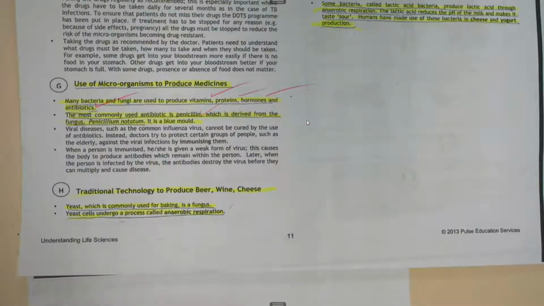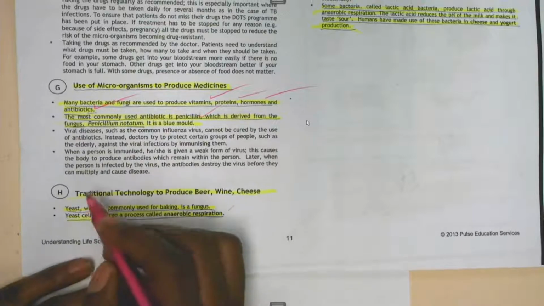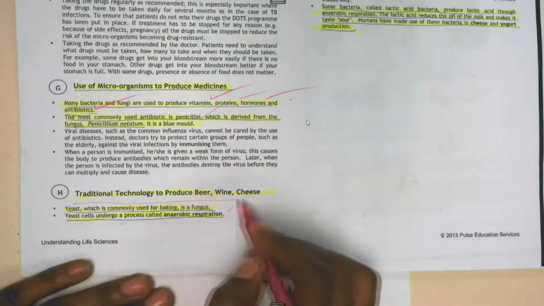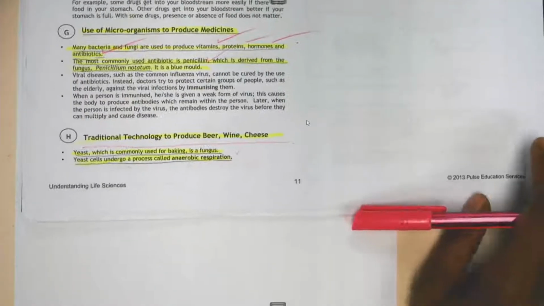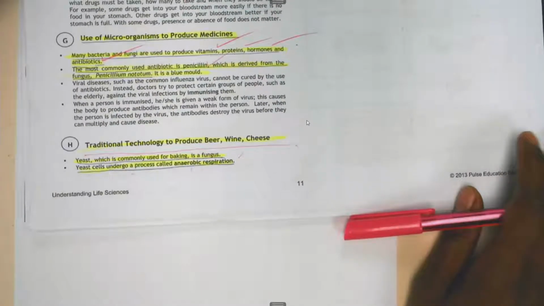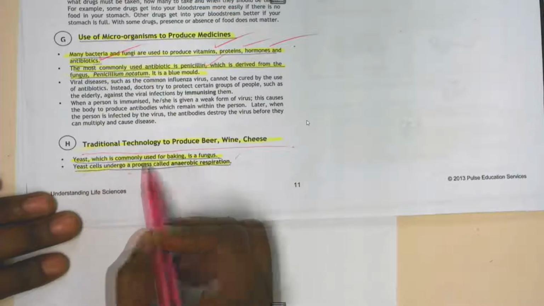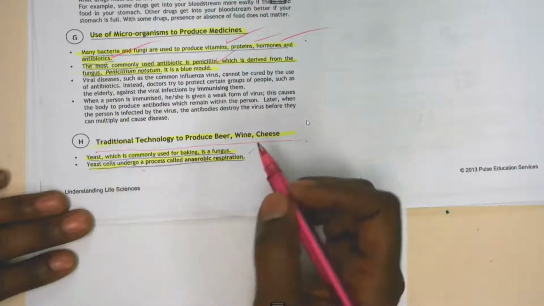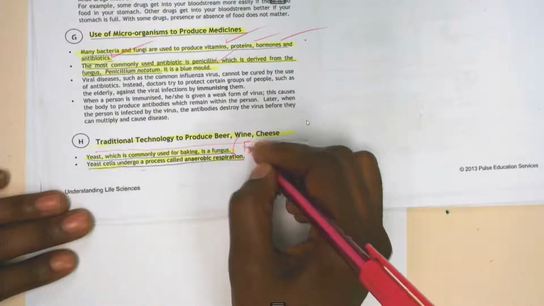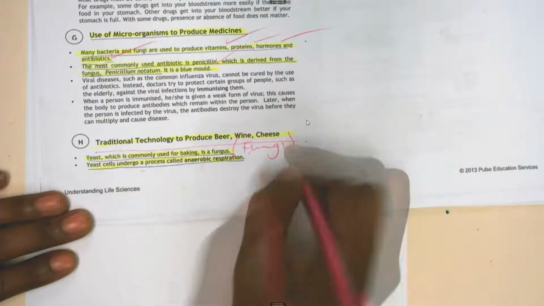And then the last part is this one of the traditional technology to produce beer, wine, and cheese. And then you know yeast. Yeast is commonly used for baking. It is an example of a fungus.